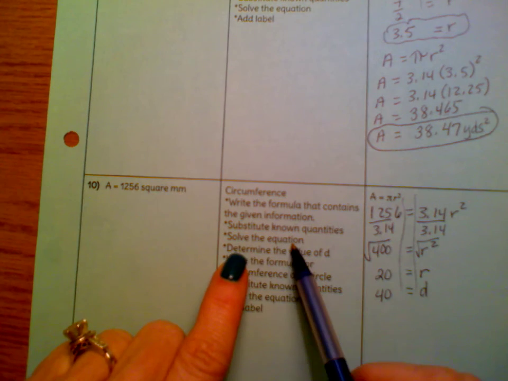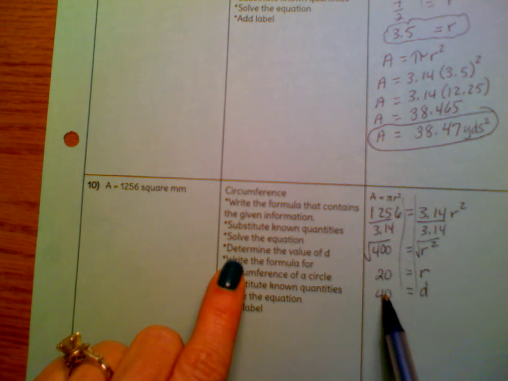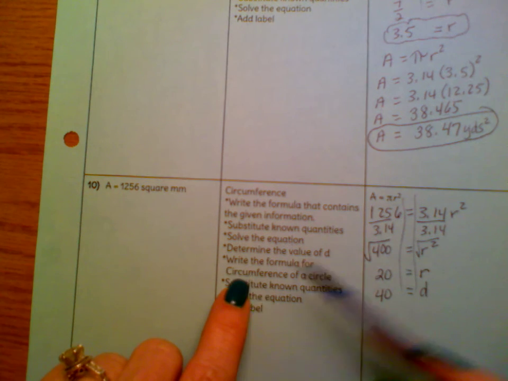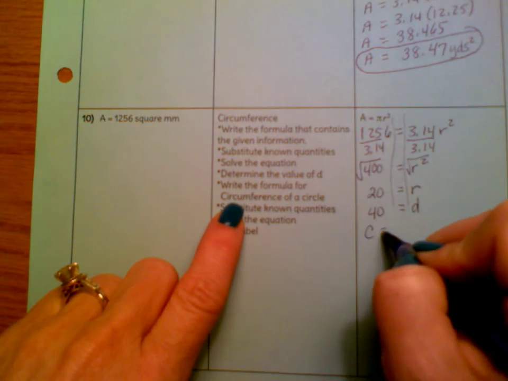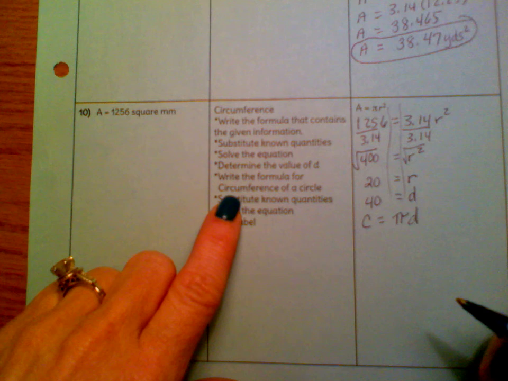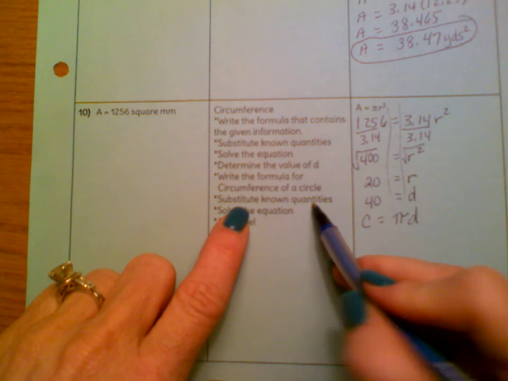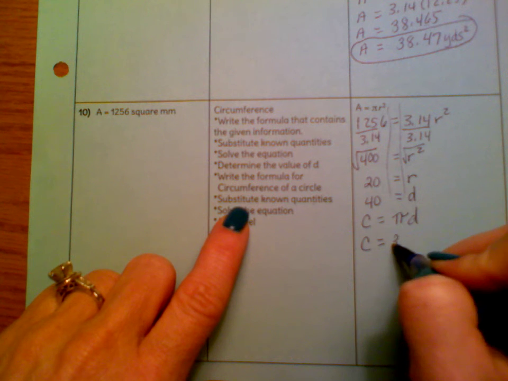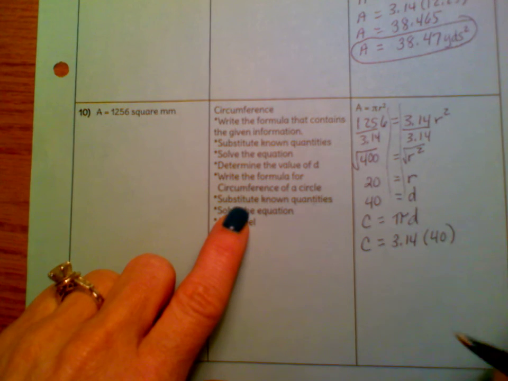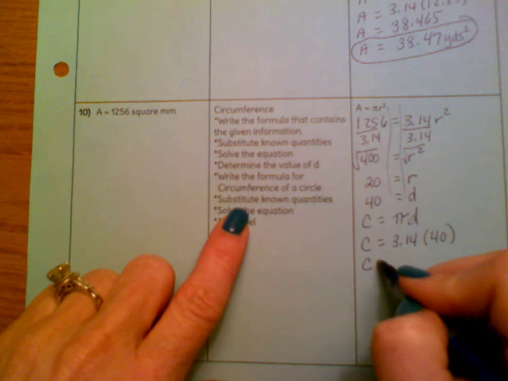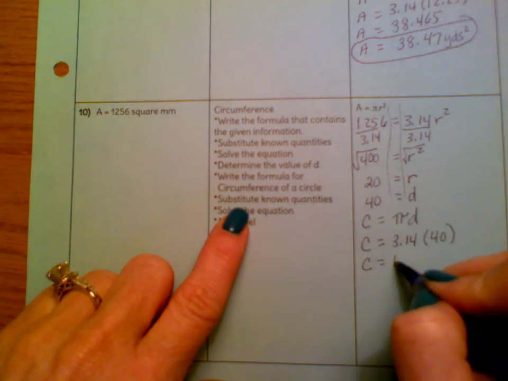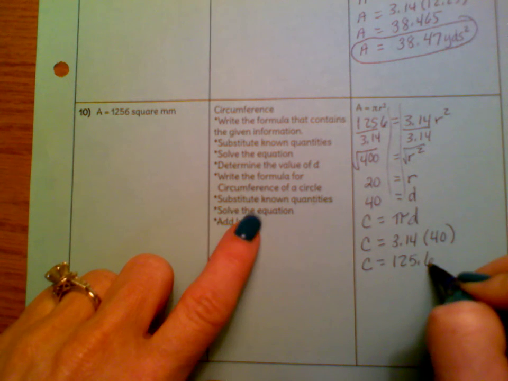Okay, I'm going to right away find the diameter. If the radius is 20, that's halfway across. That means the diameter is 40. So it said to solve our equation, then determine the value of the diameter. We just did. Now write the formula for circumference. Circumference equals pi times diameter. Substitute the known quantities. I don't know the circumference. I know pi, and I know the diameter is 40.